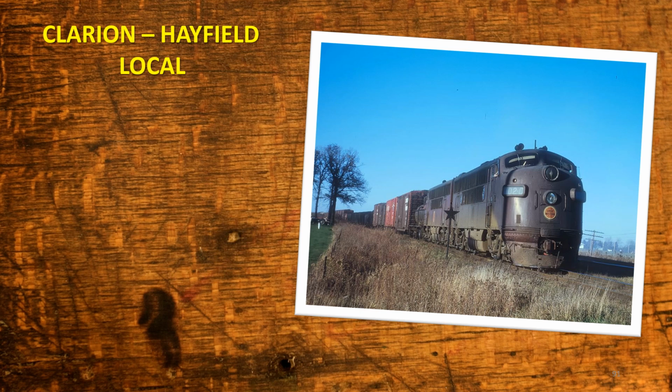The next job that runs out of Hayfield is this Clarion Hayfield local. This job ran from Clarion up to Hayfield and then turned and came back. They usually laid over at Hayfield. But it serviced a lot of important industry and generated quite a bit of traffic that went in and out of Hayfield. I don't model that branch that went southwest out of Hayfield through towns like Austin, Mason City, Belmont, Clarion. But like I said, there was a lot of industry down there, and having this job coming in and out of staging into the yard at Hayfield gives the operators more trains to run, more things to switch, and then also gives more reason for the mainline freights to pick up and set out at Hayfield.